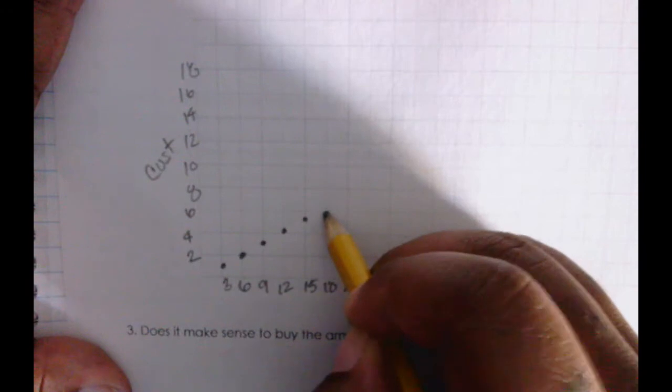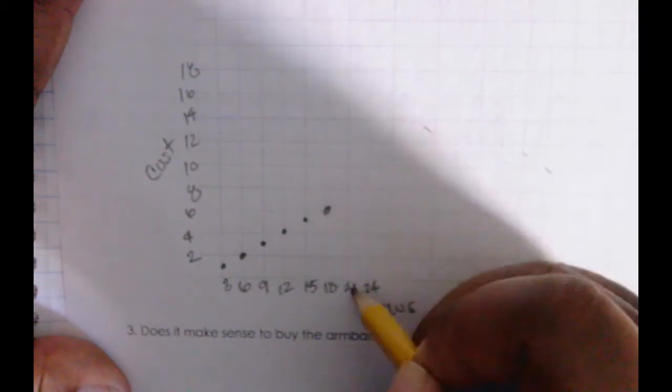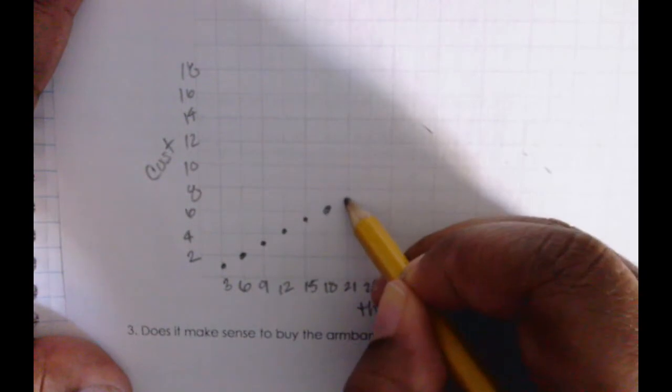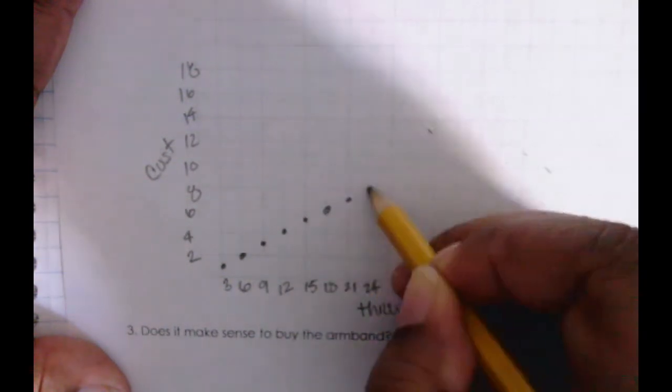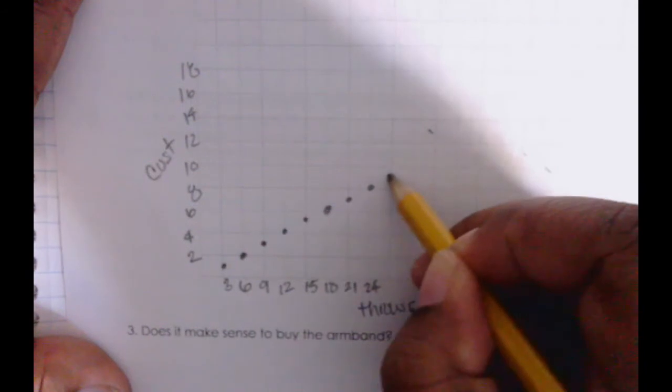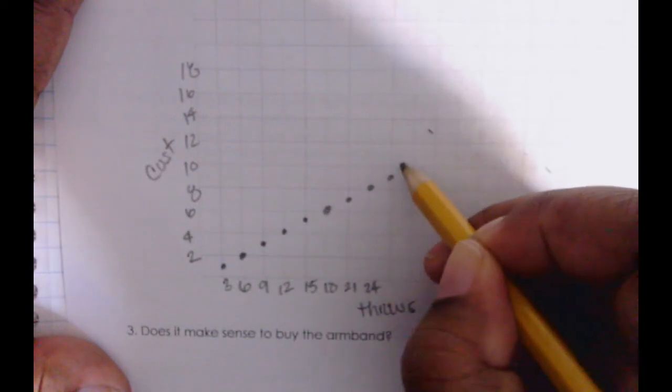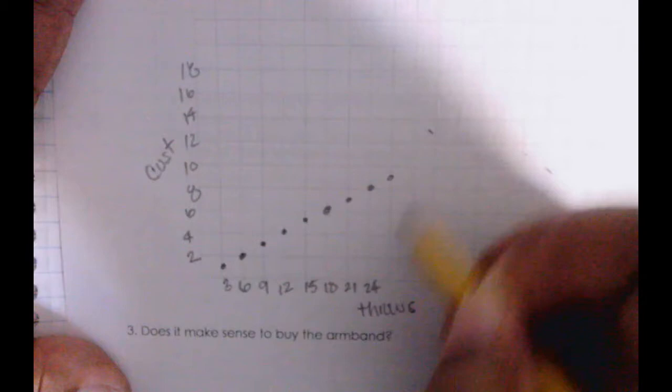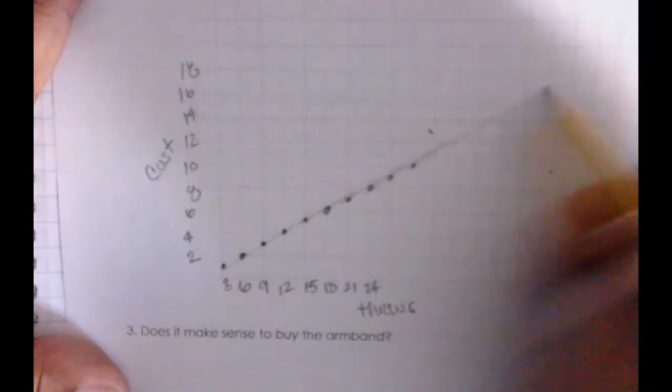Right? I can see the line forming already. Let me do a couple more. 18 throws, cost is going to be $6. Move that up a little bit. 21 throws, cost is going to be 7, 8. And I can already see the pattern forming. I can already see the line forming. I'm just going to roughly sketch that line.